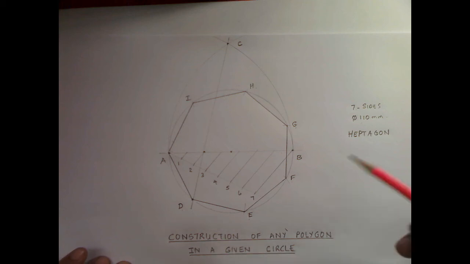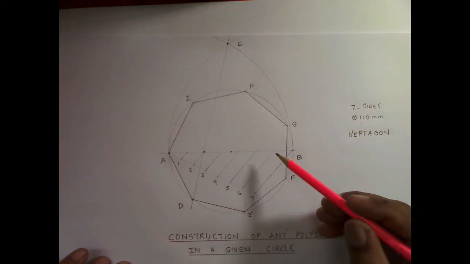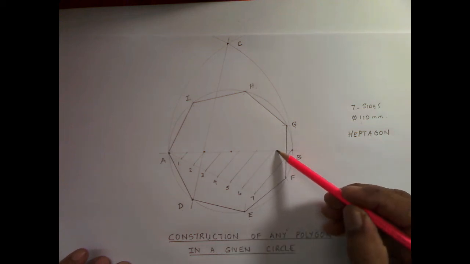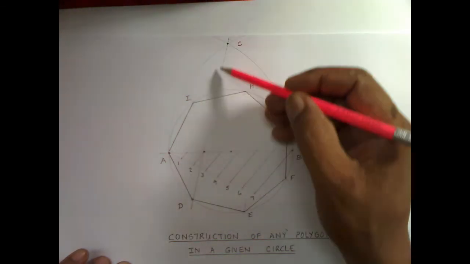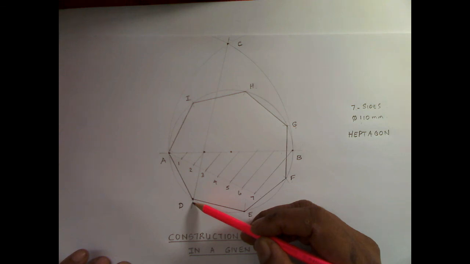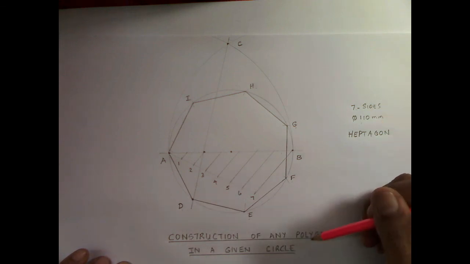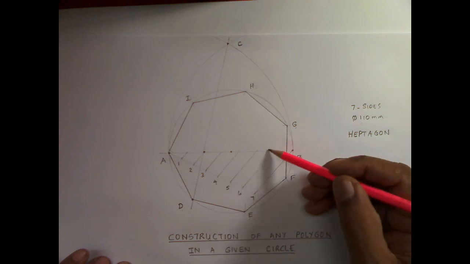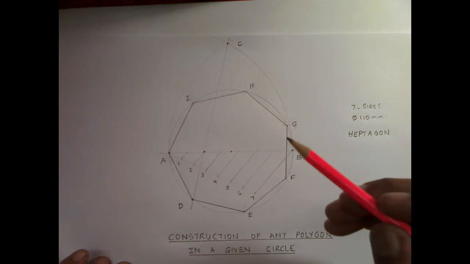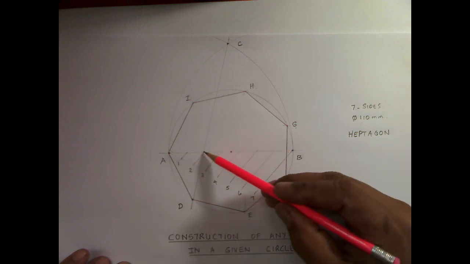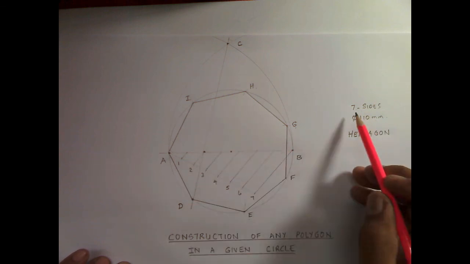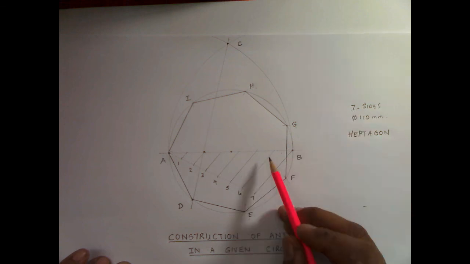So take note. If you had to draw a 5-sided figure, this will be divided into 5 parts. It will still be using point 2 to draw this line. Nothing would change after. Based on how many sides the polygon has, you divide the diameter into that number of parts. Good? And then you carry out the construction as seen. Okay? So remember point 2, and remember 7 is the amount we're dividing it into.